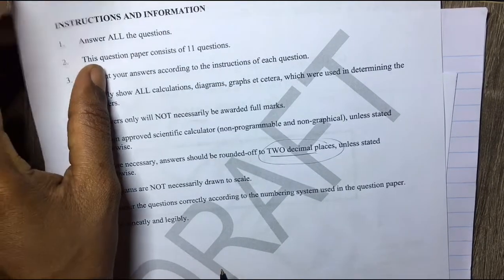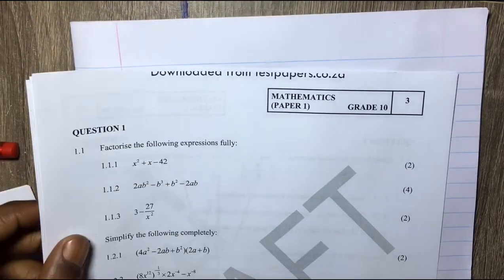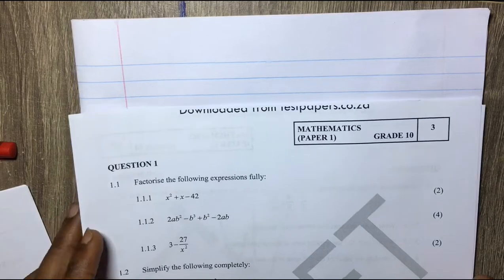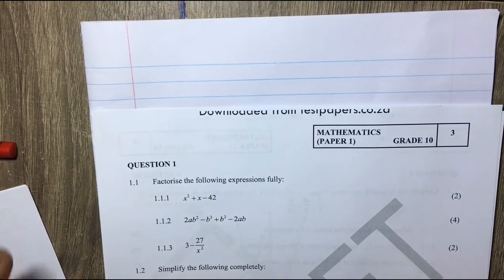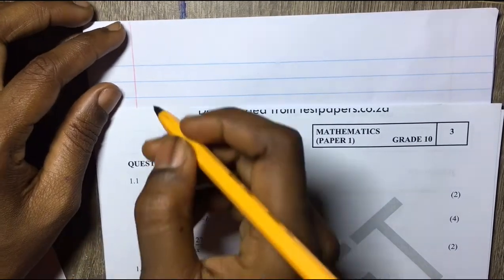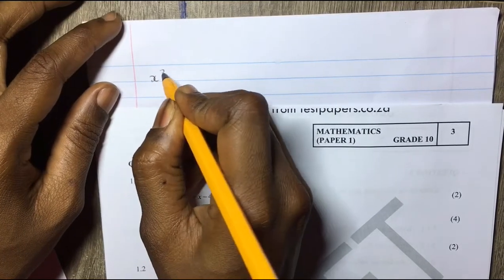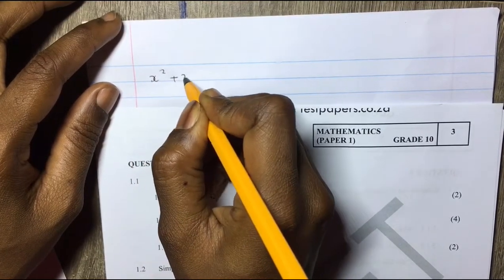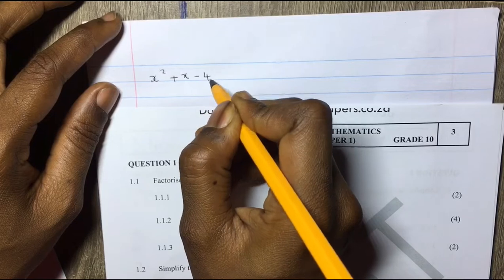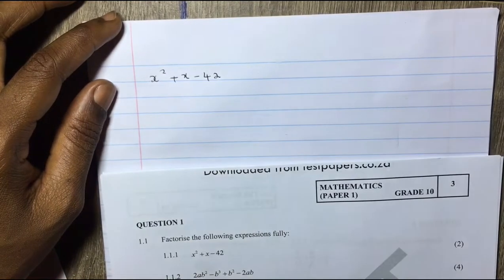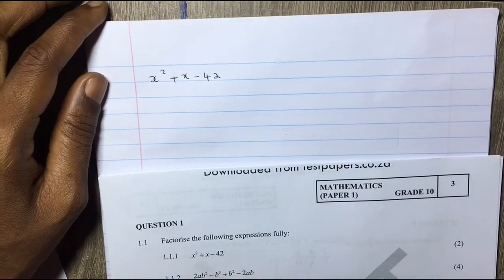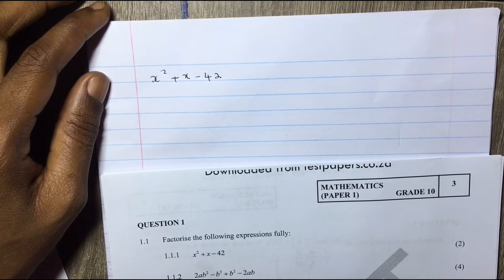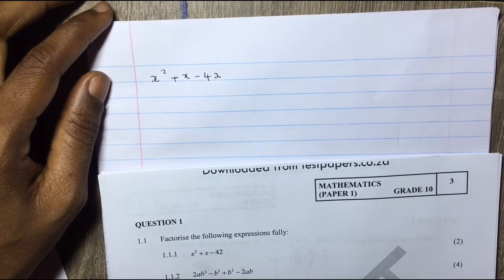Okay, let's get started. The first question, I'm going to work on this answer sheet, so I hope you can see. The first question is x squared plus x minus 42. The question says you must factorize. You must have your calculator with you.